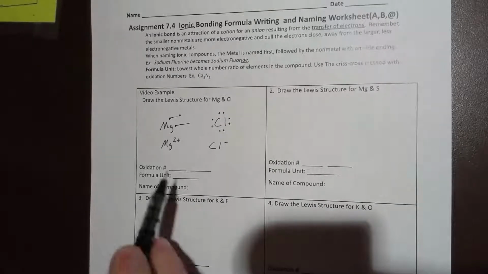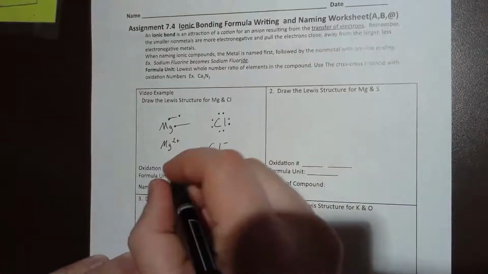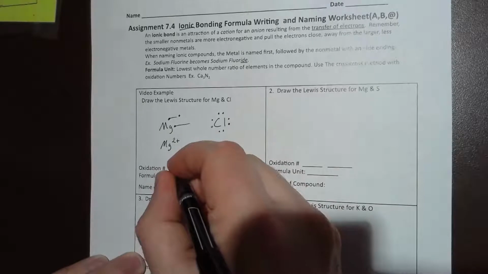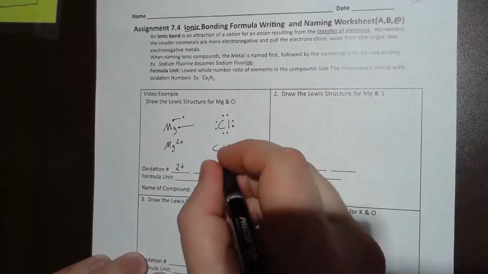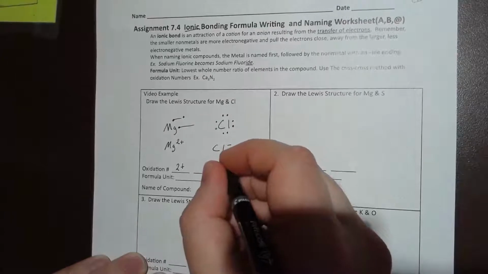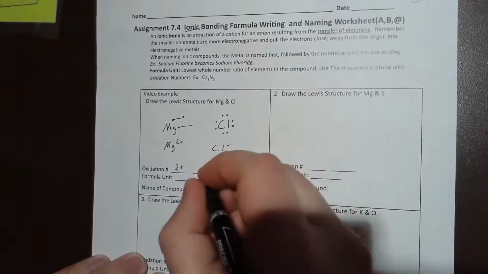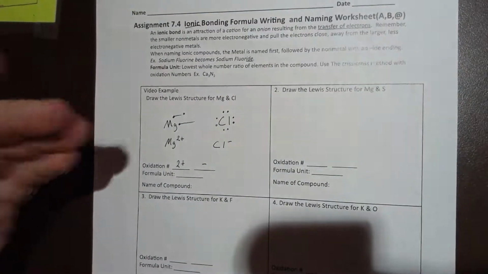Now, when we're talking about the oxidation number, just think charge. So this just means the oxidation number for magnesium is going to be 2 plus, and the oxidation number for the chlorine or chloride is going to be 1 minus. But we have to get it to equal.